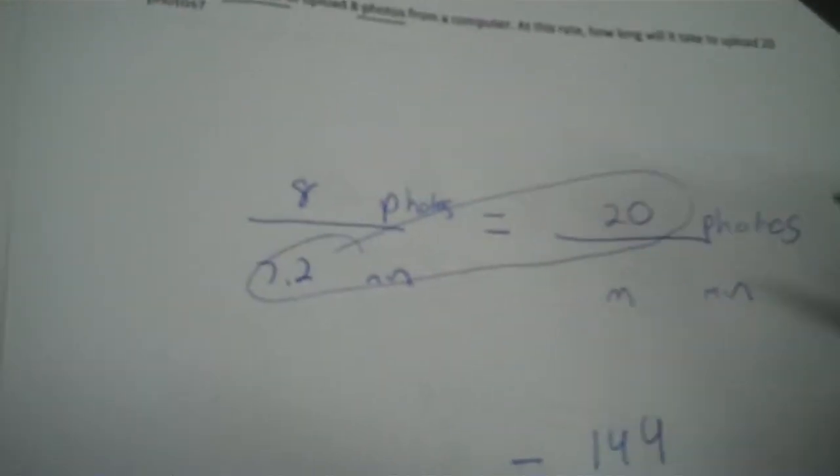So 7.2 times 20 is 144. 8 times M is 8M. Okay, and then again, M is just being multiplied, so you're just going to divide by 8. So I divide 144 by 8, and I get 18. So it would take 18 minutes for 20 photos.